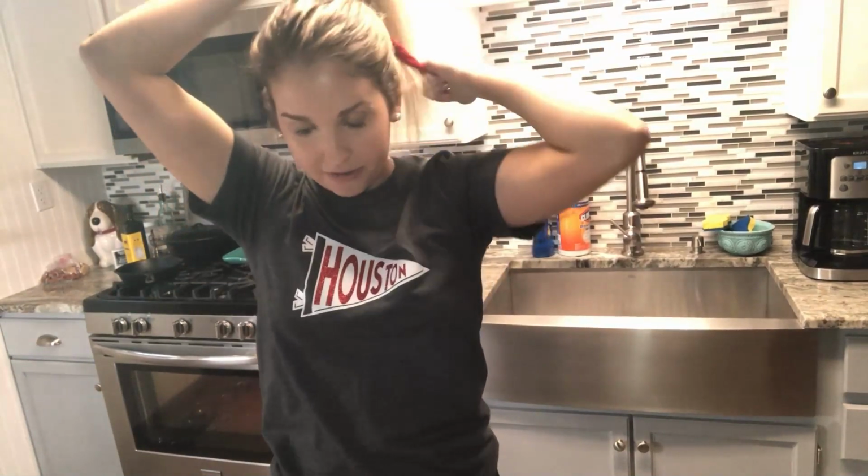Since I'm at home in my kitchen, my tools are a little bit different than what they would be in the science lab, but for this I'm going to break it up into 4 different parts. For safety, I'm going to need to pull my hair back. And whenever I'm dealing with heat, I'm going to be using an oven mitt so that I don't burn myself.